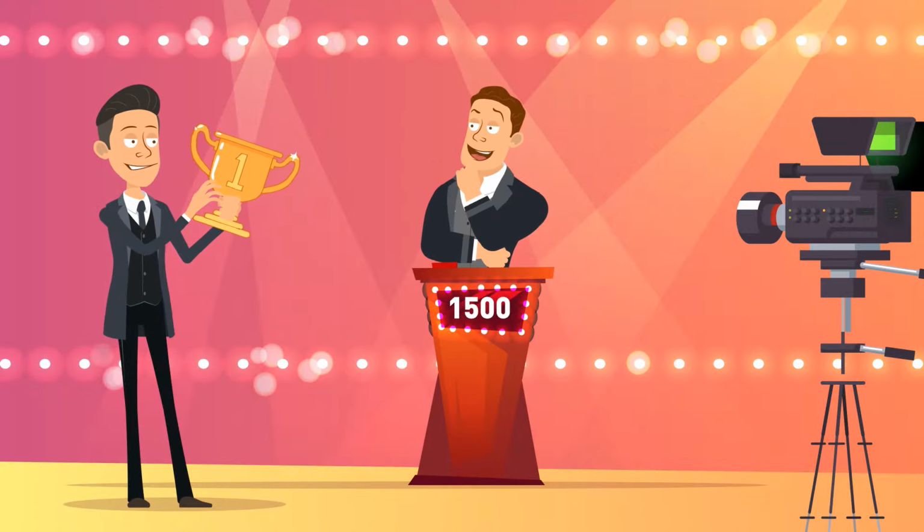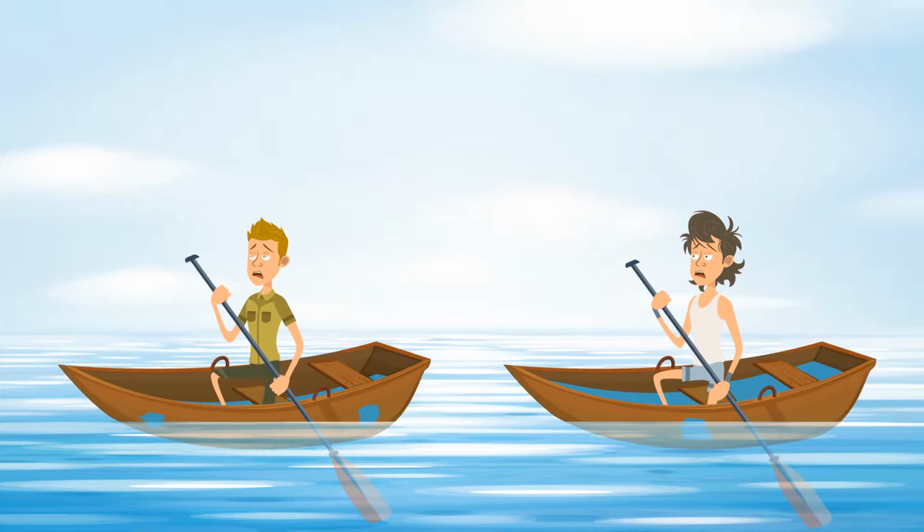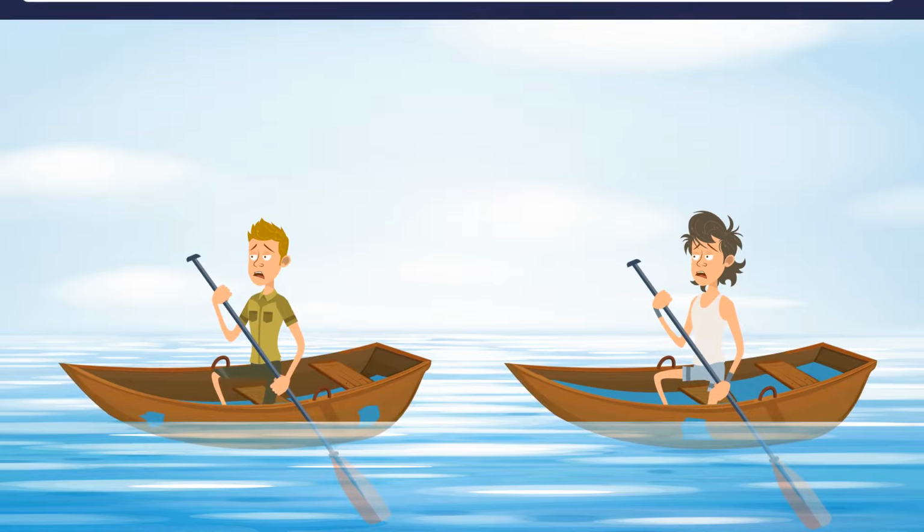For your next challenge, the game show host shows you a picture of sinking boats. Which boat do you think will sink first?